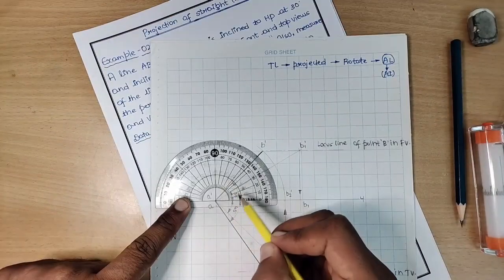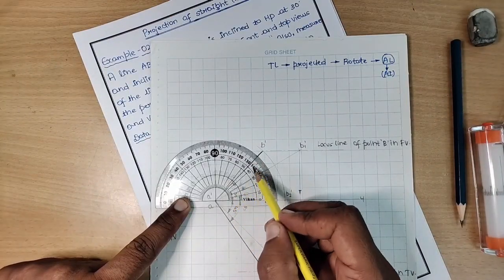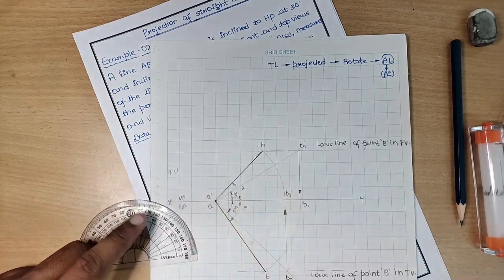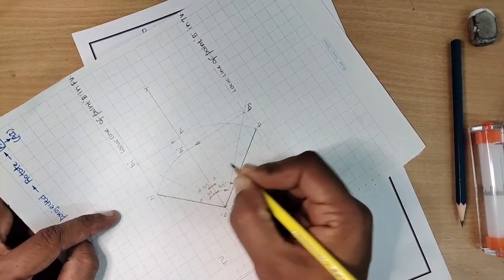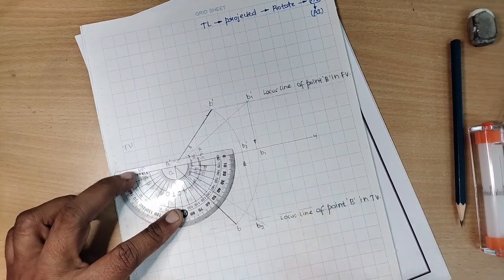Just make use of a protractor. Let us find out the angle. We can clearly visualize here the angle alpha is reading as 45 degrees and the angle beta is reading as 55 degrees.